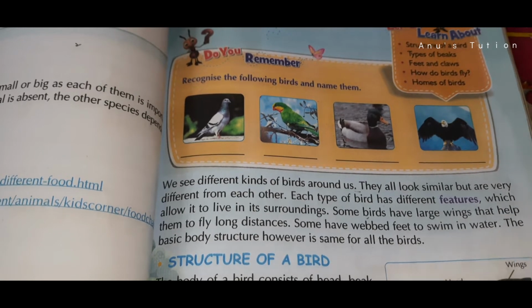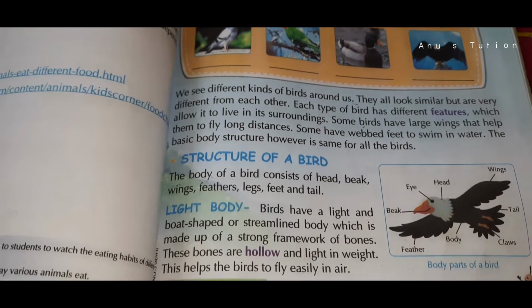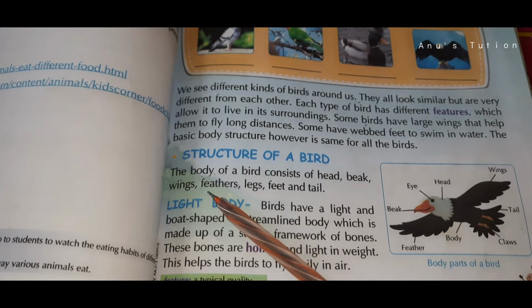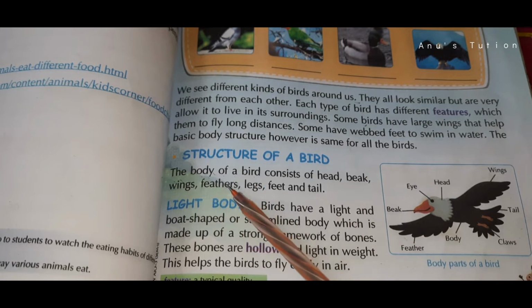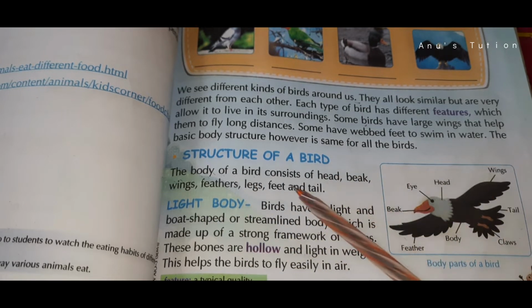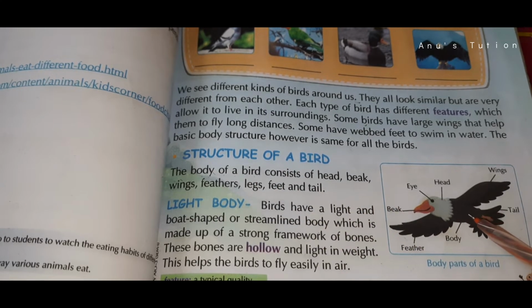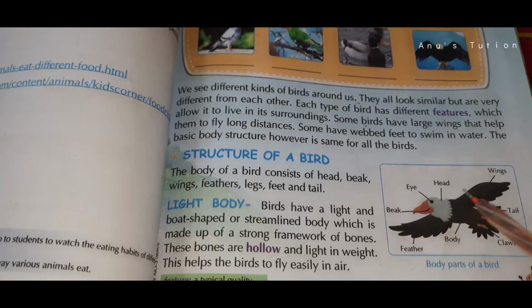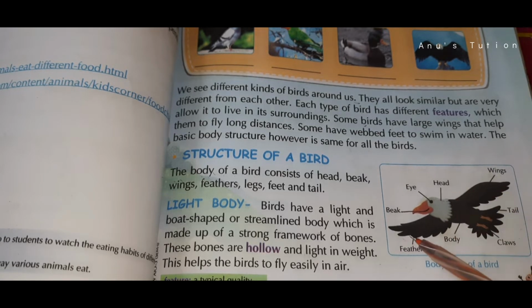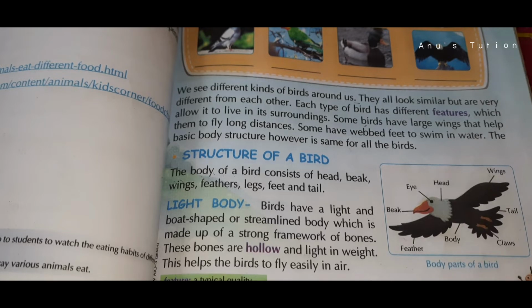Next we are going to take the topic, the structure of a bird. See, here is the picture of the body parts of a bird. The body of a bird consists of head, beak, wings, feathers, legs, feet and tail. This is called a beak, here are the legs, and here is the tail.